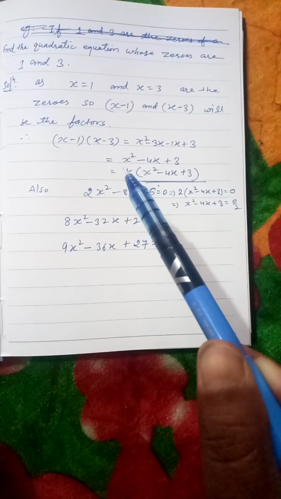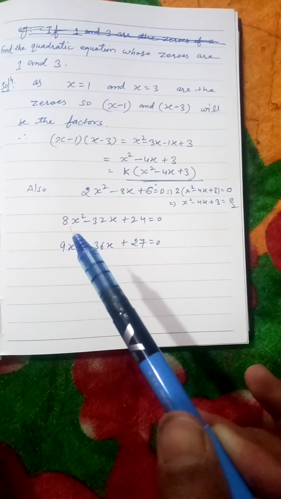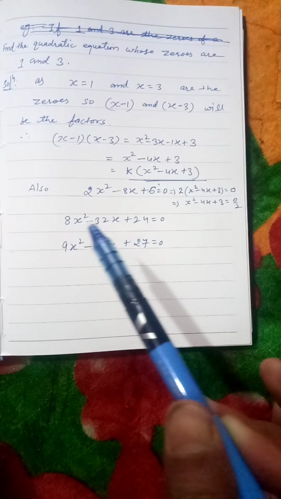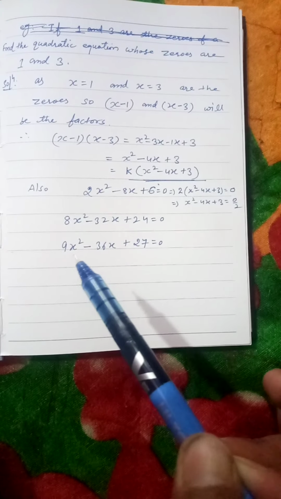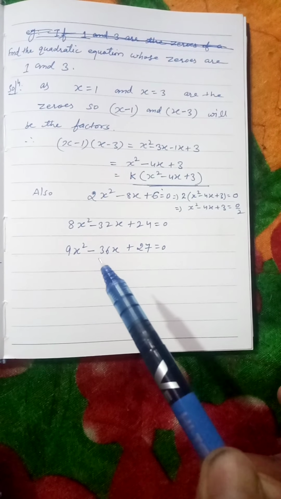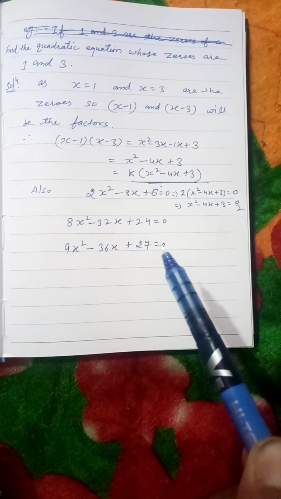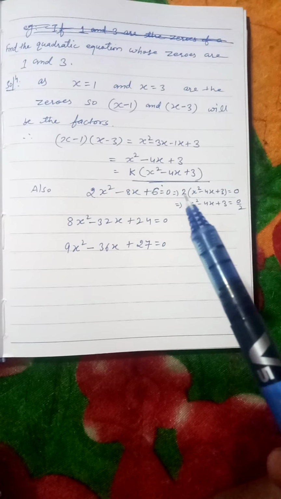Again, if you multiply with another constant, let's say 8, you will get another equation, and its zeros will again be 1 and 3. And if you multiply with 9, you will get 9x square minus 36x plus 27, and if you equate it with 0 and find its zeros, you will get again 1 and 3.